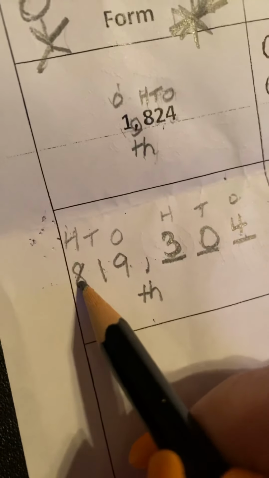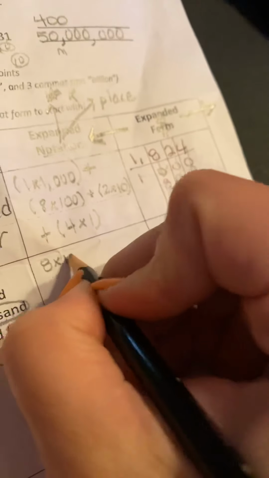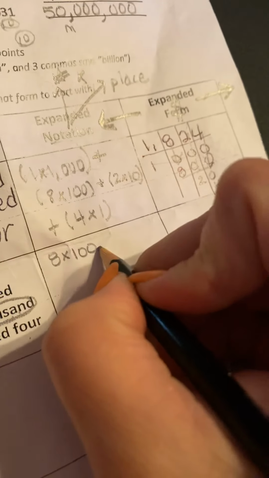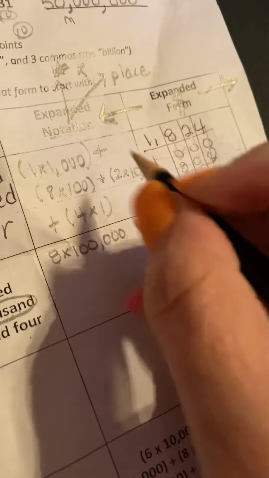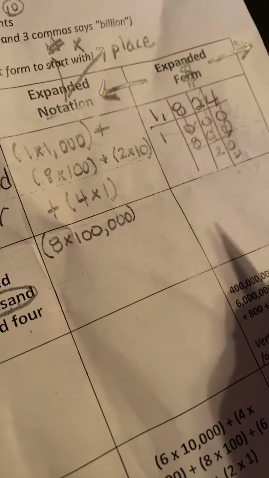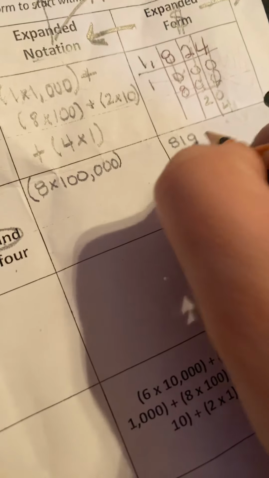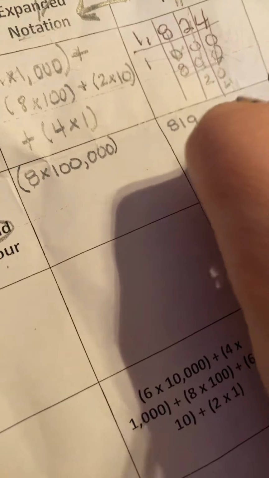All right. To do notation, think about what you have. If you've labeled it, it's easy. I have 8 what? I have 8 H's. 100 thousands. So watch me first. I have 8 groups of 100, and 1,000 is 1 comma with 3 zeros. So I have 8 groups of 100,000. And I'm going to just go ahead and write my standard form over here. 819,304.